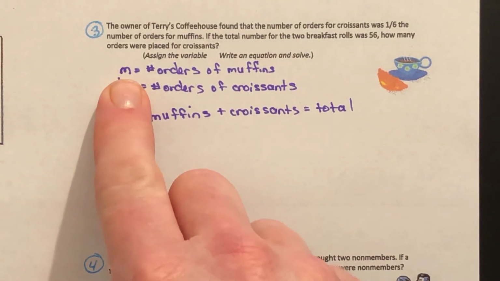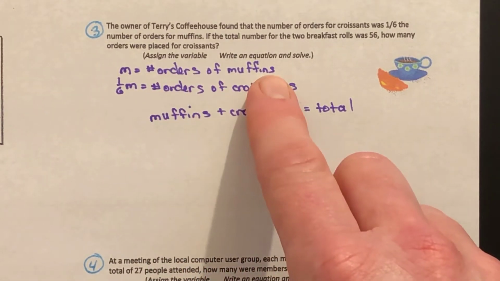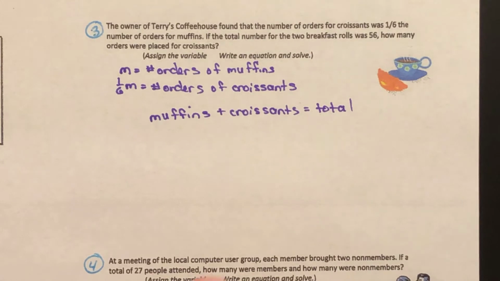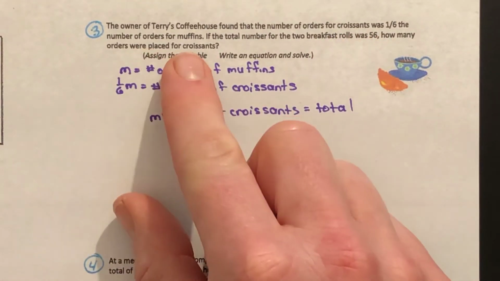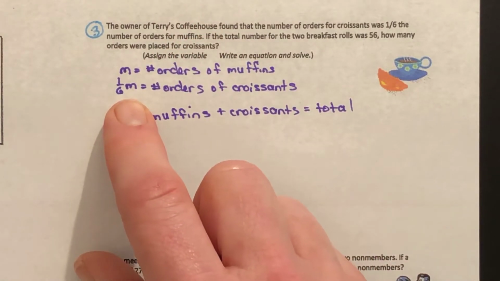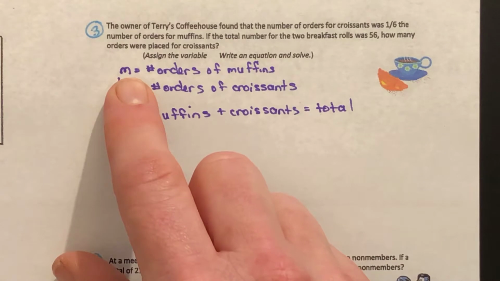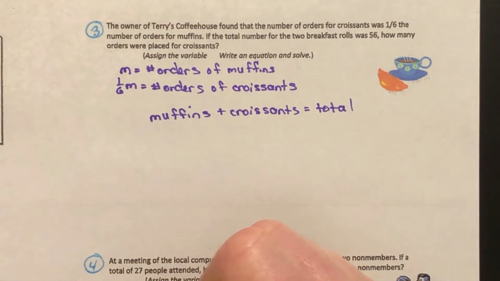I'm going to do M for numbers of orders of muffins. Then for croissants, it says 1/6 the number of orders of muffins. So for croissants, whatever the number of muffins, it's 1/6 of that. And that's the number of orders of croissants.